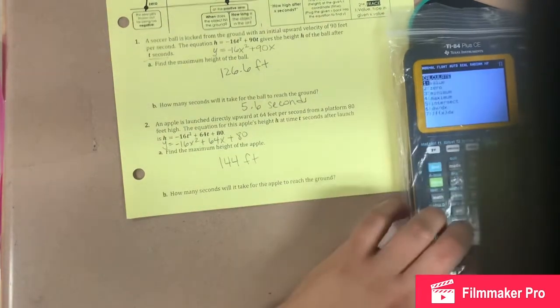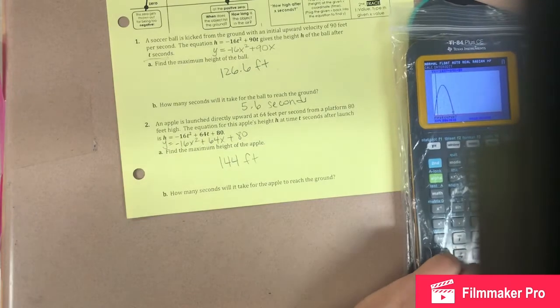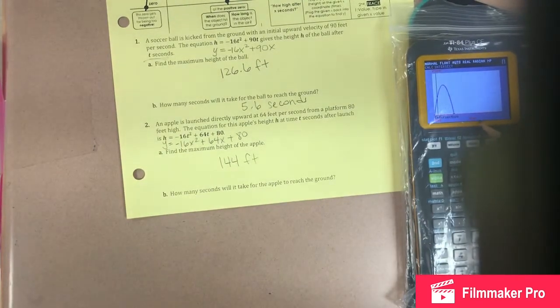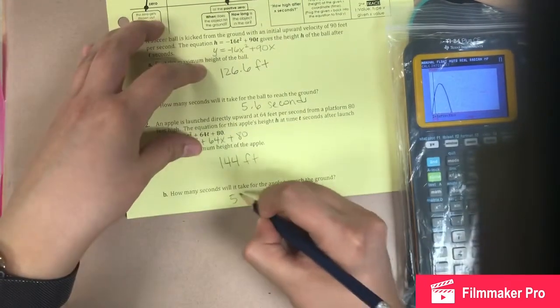So second trace, 5. We're going to make sure our cursor is close to that x-intercept. Enter, enter, enter. So at a height of 0, because it hit the ground, it finally hit the ground after 5 seconds. Okay, another scenario.